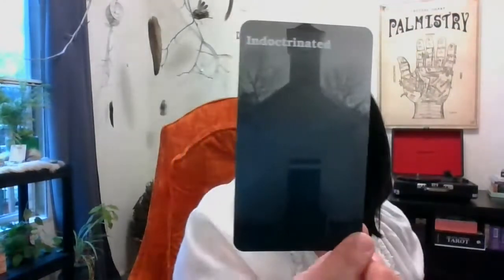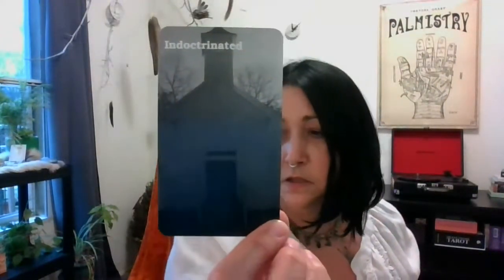But the name of this card is Indoctrinated, and it's all about not just indoctrination as far as, not necessarily religious, but all the ways we are indoctrinated into our beliefs, the way we see the world, and the way we grow up. So yeah.